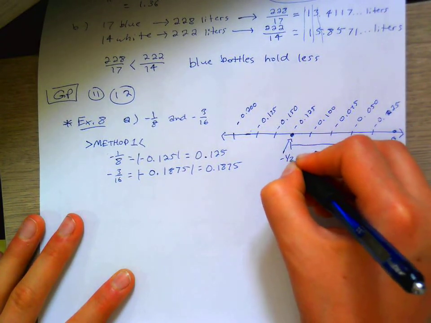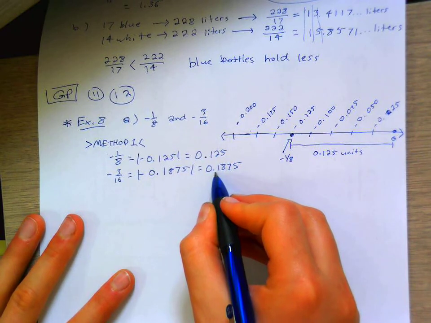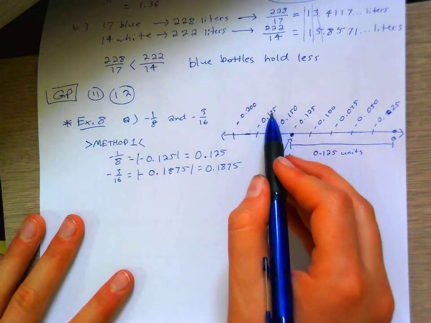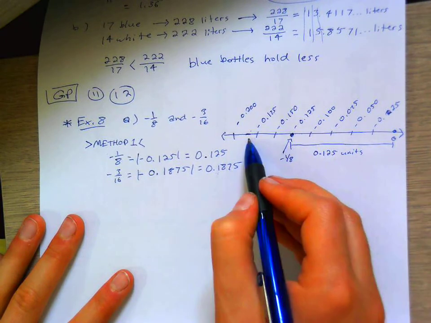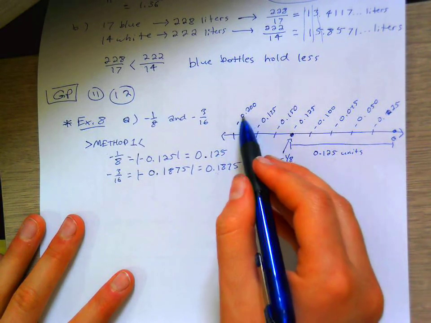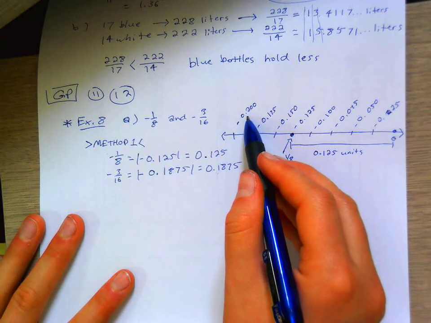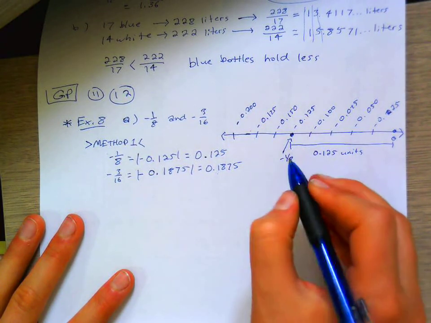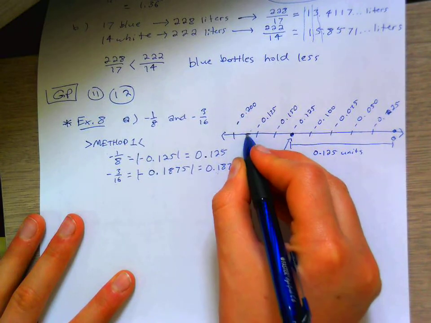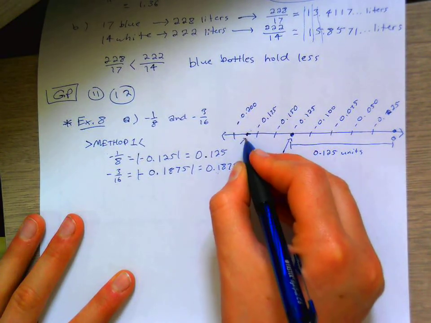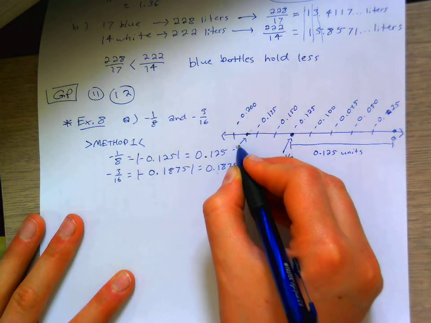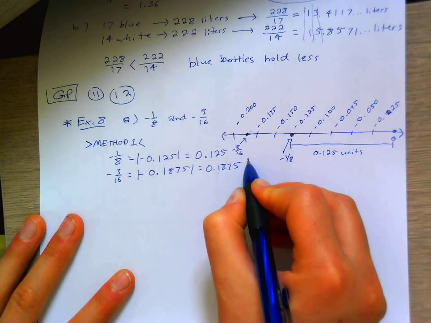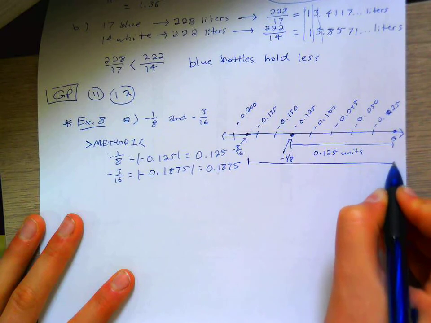It's more units away than 0.175, but less units away than 0.200. So that many units is going to be right about here. That is our -3/16. This many units is 0.1875 units to get to here.